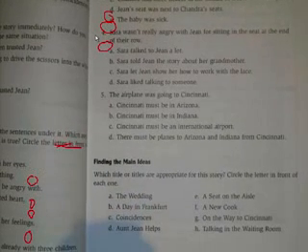And next exercise is finding the main ideas. Okay? You have here about 8 main ideas. Which of these can fit this story, our story, as a title?